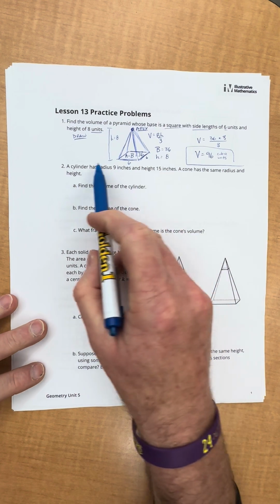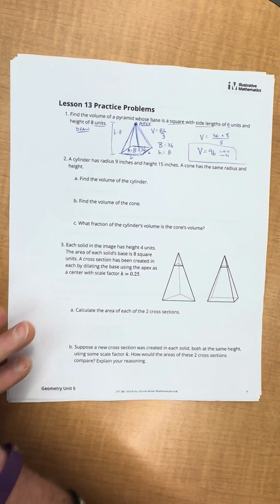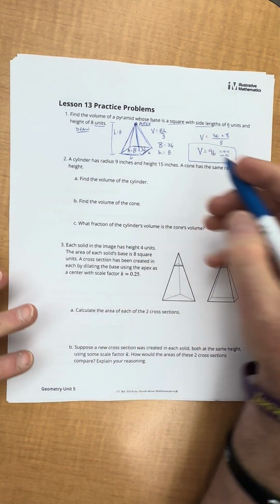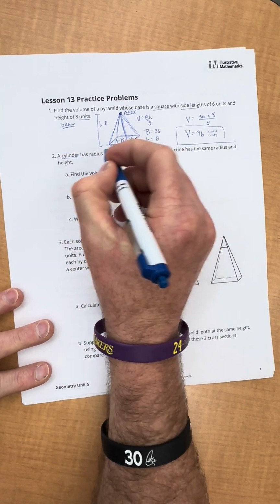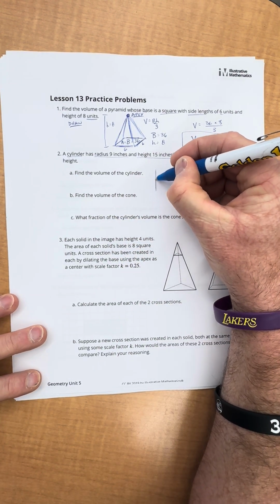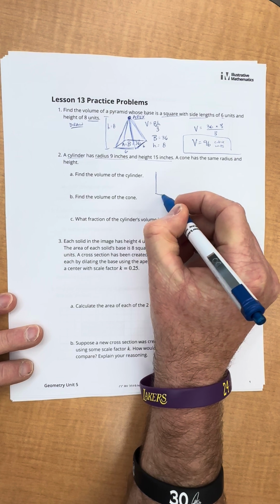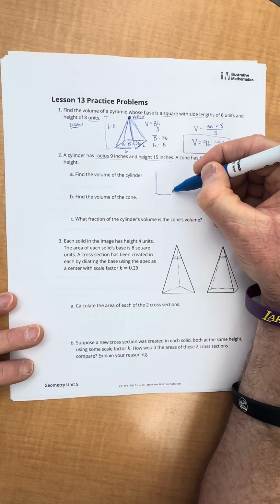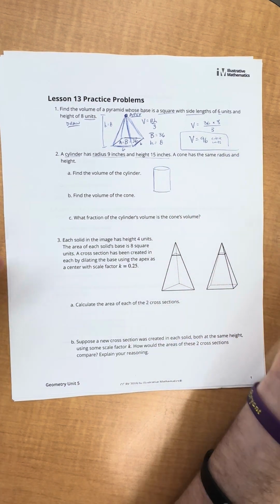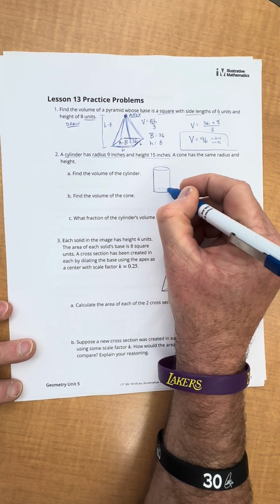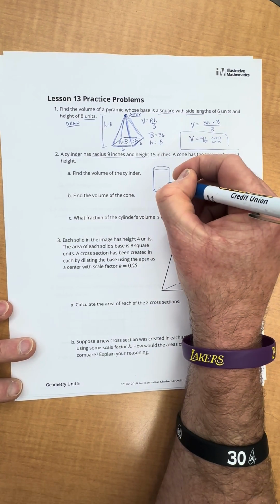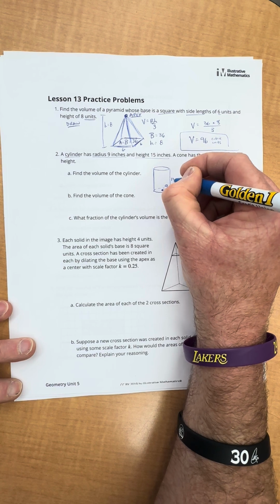Okay, a cylinder has radius 9, height 15. A cone has the same radius and height. Find the volume of the cylinder. Okay, so let's draw it. Cylinder, radius 9, height 15. I'm just going to draw a random cylinder. This is not perfectly to scale. This is not a radius of 9 and height of 15, but we're just going to label it that way. Okay, so radius is 9, height is 15.